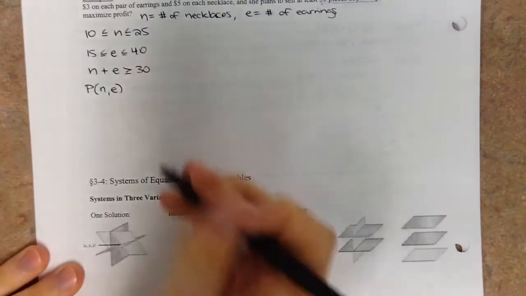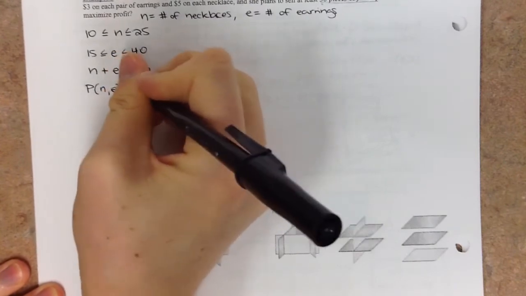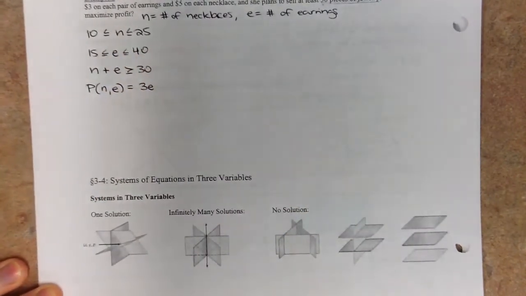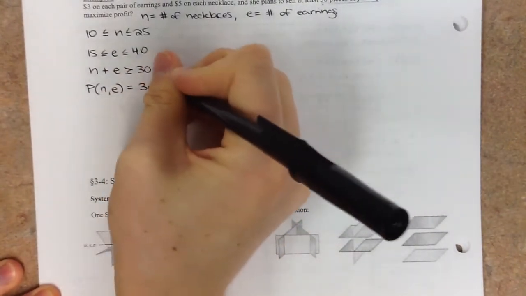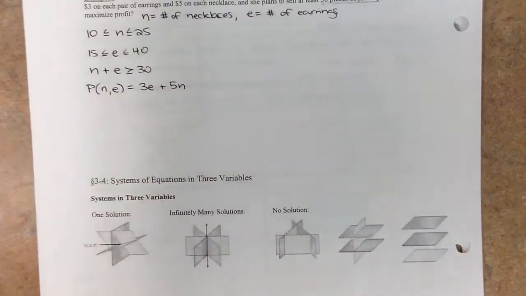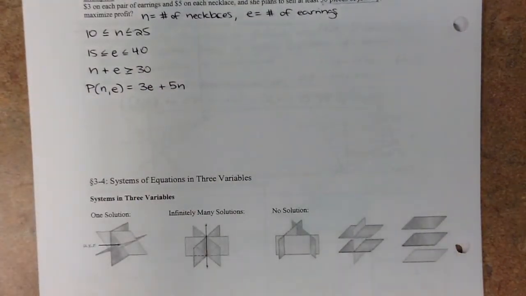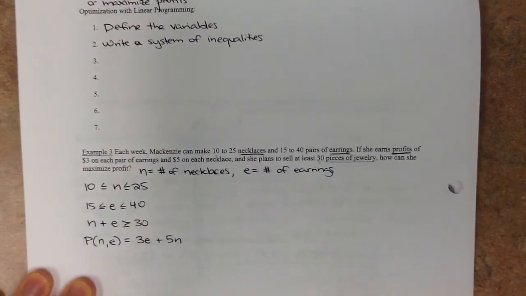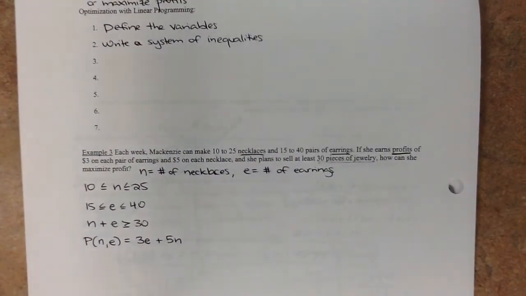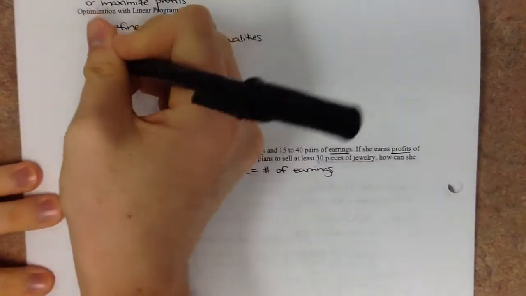So she earns $3 on each pair of earrings. So $3 per pair of earrings, and then plus $5 per necklace. So that is a function that represents the profit that she's going to make depending on how many she sells. All right, so up here, back to our steps. Step 3, graph the system of inequalities.